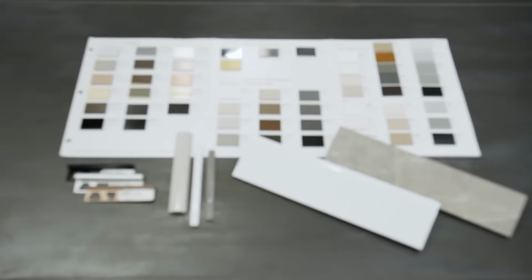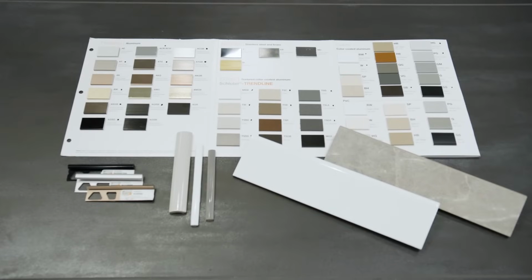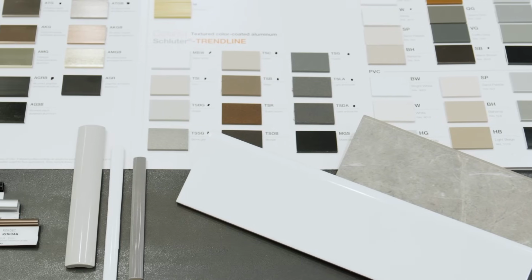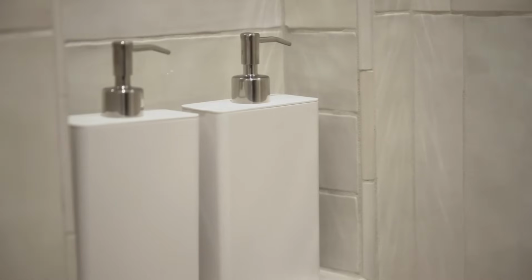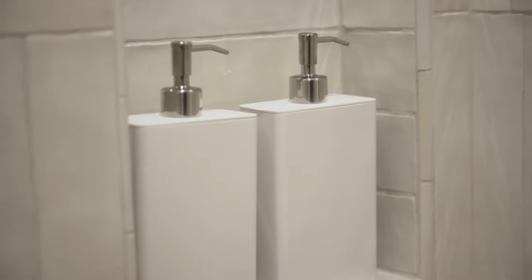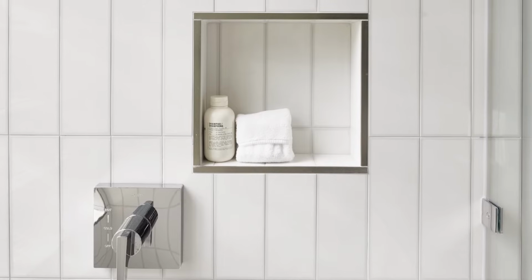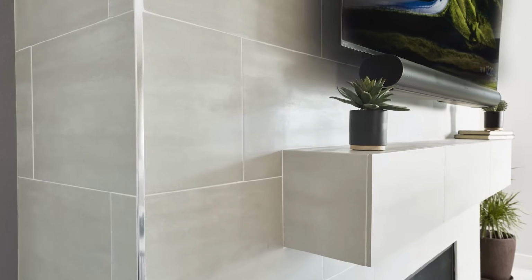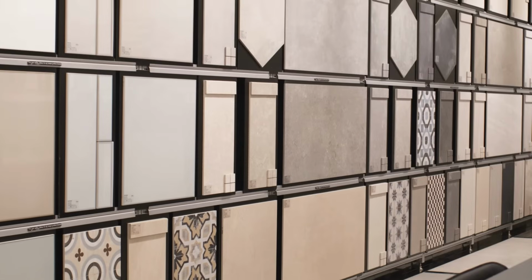Now, let's talk about the importance of tile trim pieces or edging detail. These elements not only provide a polished, professional look to your tile installation, but also offer protection for the exposed edges of your tiles. Whether it's a matching tile trim piece or a metal trim piece like the Schluter profile options we offer, these components serve to create clean transitions and prevent chipping or damage to the edges of your tiles, especially in high traffic areas or wet environments.